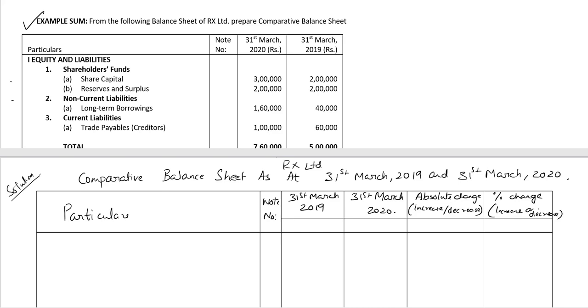We will name the columns. 31st March 2019 we'll call it A. The 31st March 2020 we'll call it B. Absolute change, column C, is equal to column B minus column A, and the percentage change, column D, will be equal to the column C divided by the column A multiplied by 100.